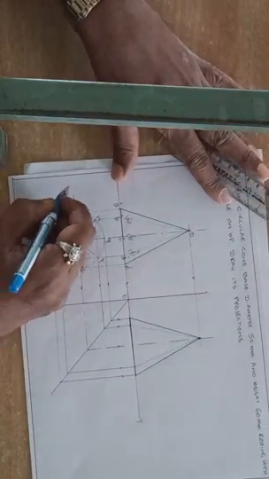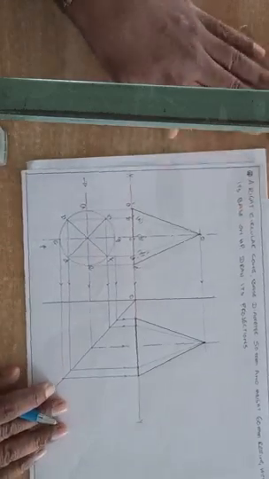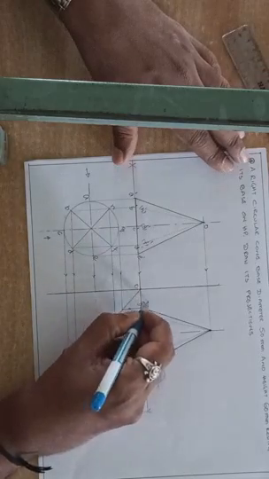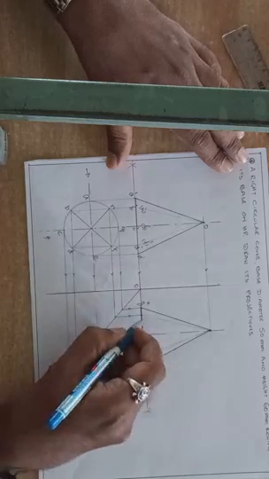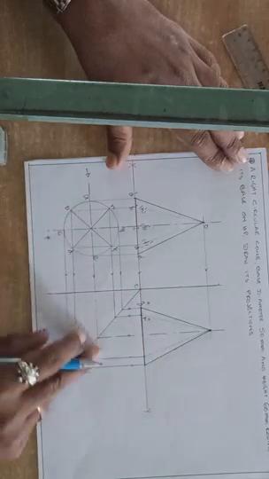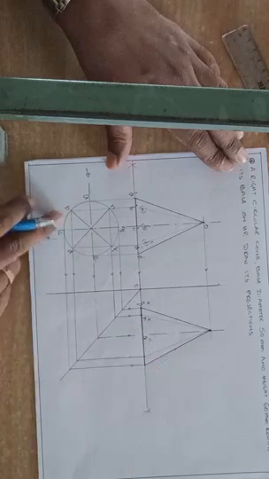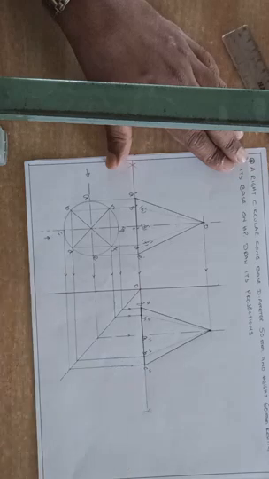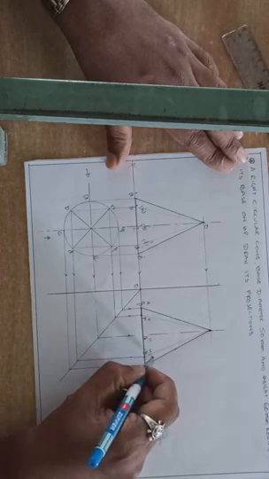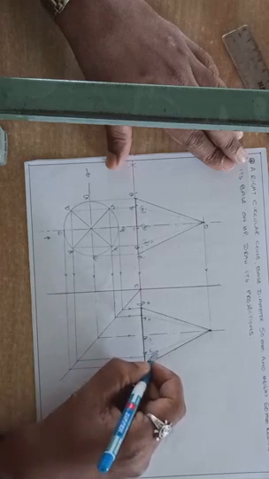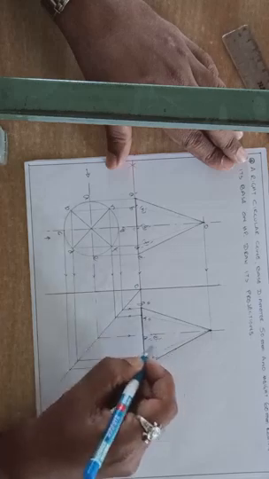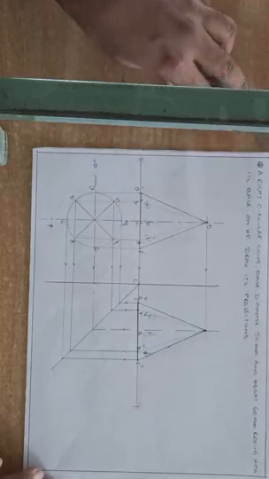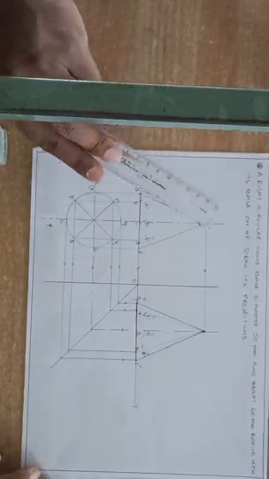Now notations. Looking from the side, which are visible. So starting here, G dash visible, H dash visible, A dash visible, B dash visible, C dash visible. D dash not visible, E dash not visible, F dash not visible. That's all. So now after this, you have to do the dimensioning.